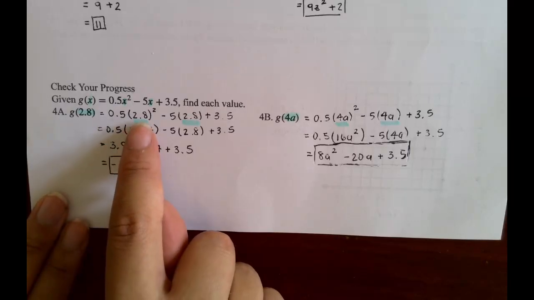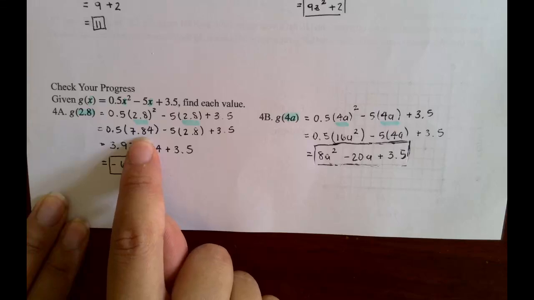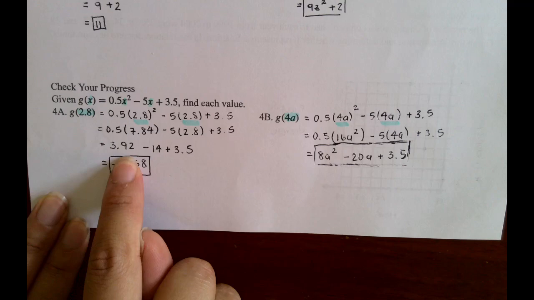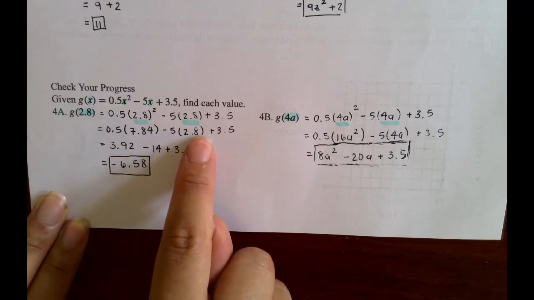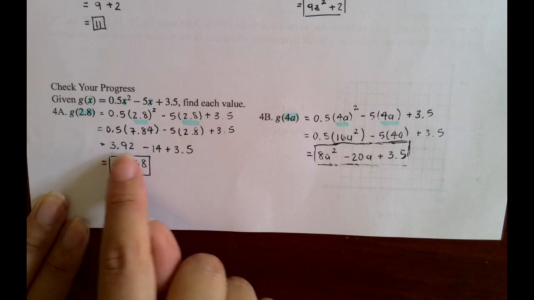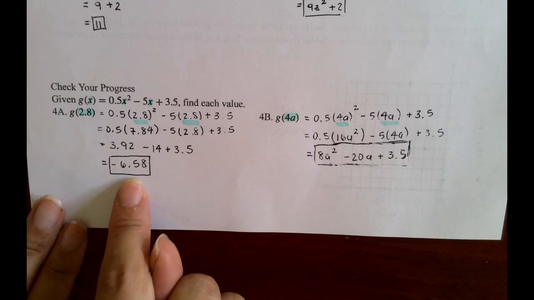So starting with exponents, 2.8 squared is 7.84. Then it's multiplication, 0.5 times 7.84 is 3.92. Negative 5 times 2.8 is negative 14. Last is the addition and subtraction. 3.92 minus 14 plus 3.5 is negative 6.5.